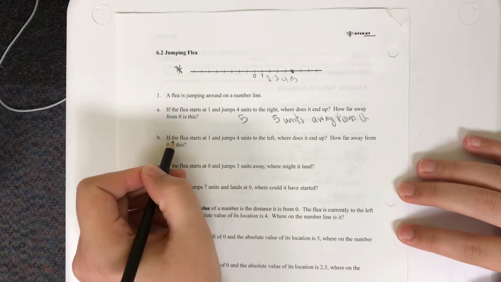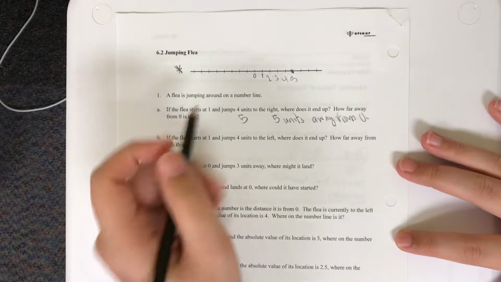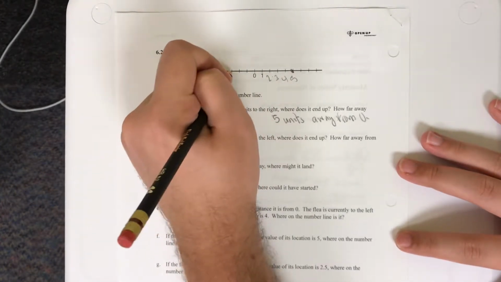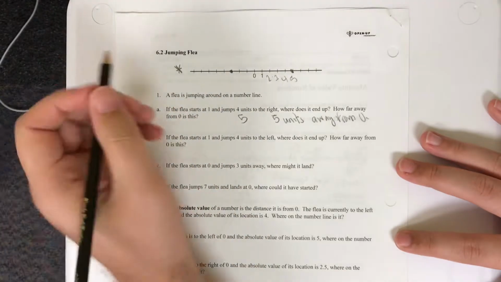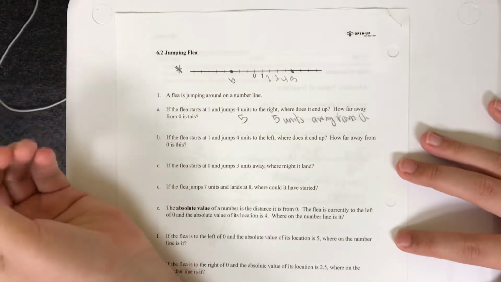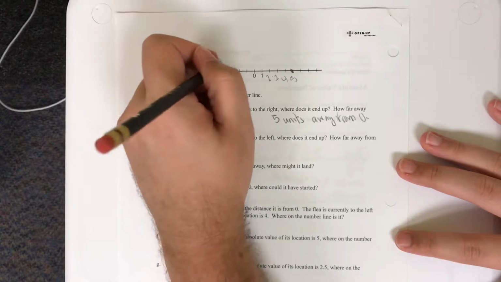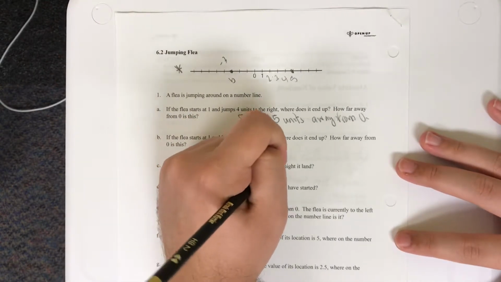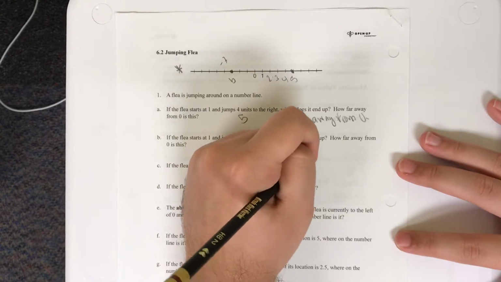In B it says if the flea starts at 1 and jumps 4 units to the left. So now I am back at 1 and I go to the left. 1, 2, 3, 4. I place my little dot there and label this B. That would be -3. And that's 3 units away from 0.